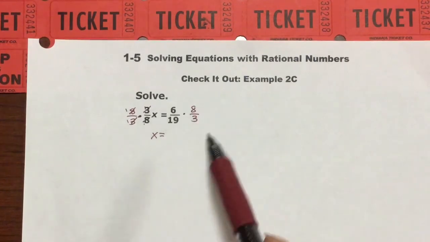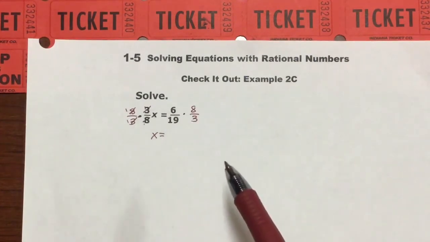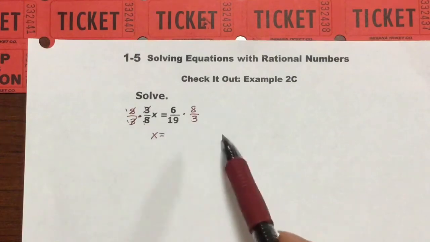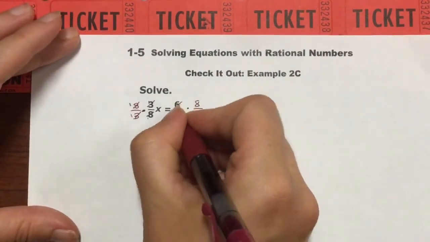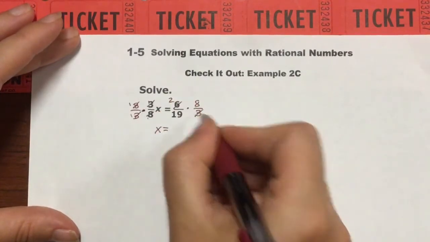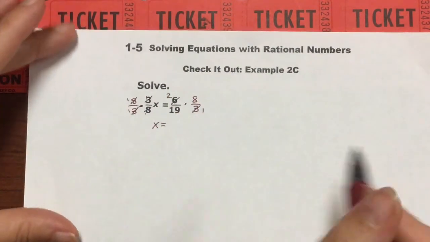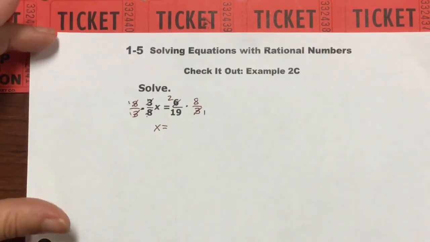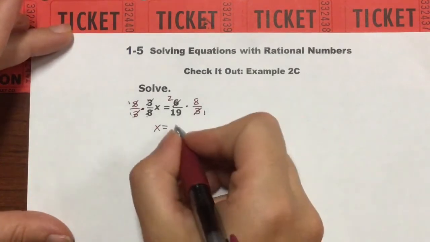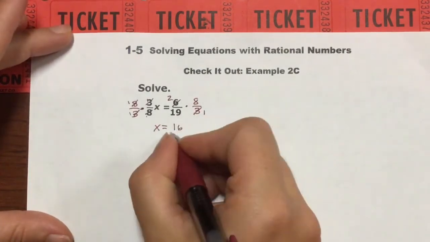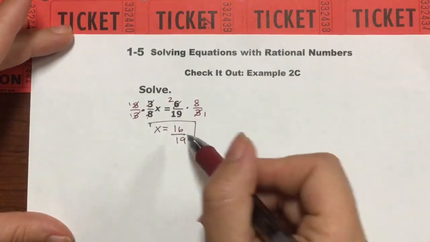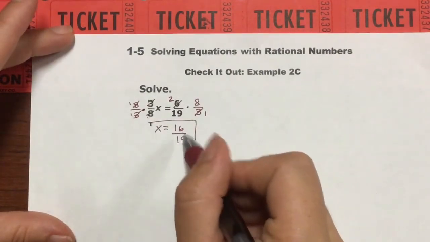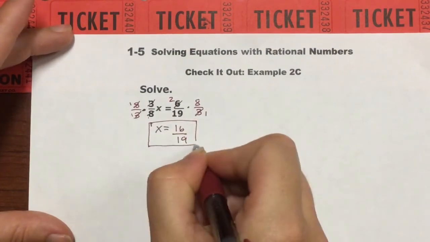Let's look at the 6 and the 3. Are there any common factors between 6 and 3? I'm going to say yes. There is 3. So how many times does 3 go into 6? 3 goes into 6 2 times. And how many times does 3 go into 3? 1 time. Sweet. Okay, now we're going to multiply across. So 2 times 8 is 16. 19 times 1 is 19. There we go. We have our answer. Is it in simplified form? I'm going to say yeah. There's no common factors there.